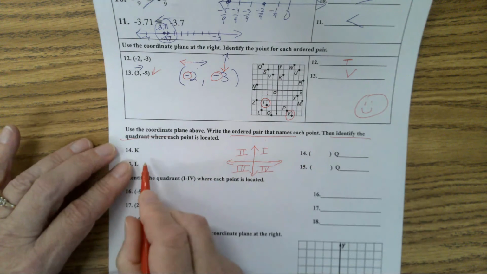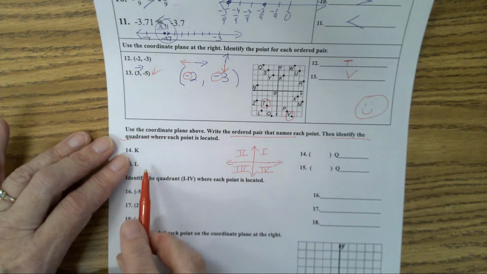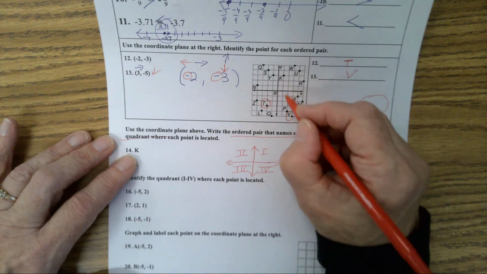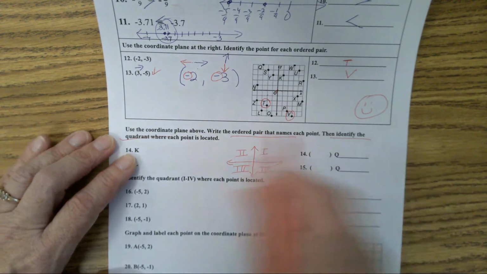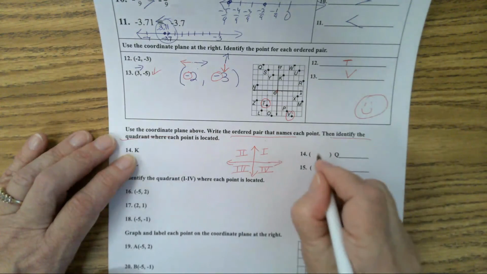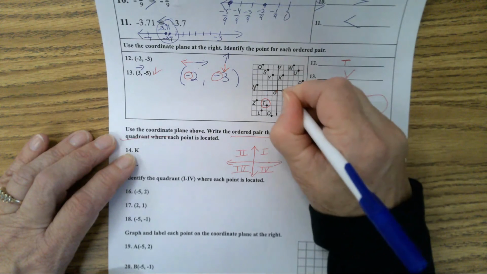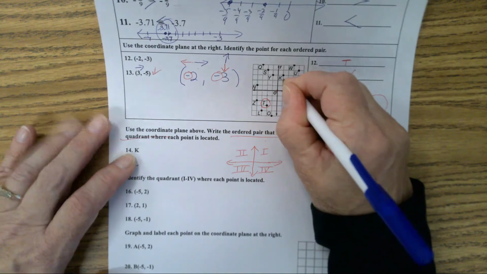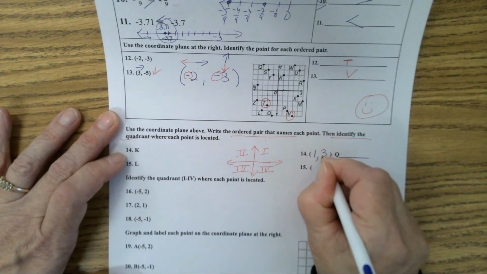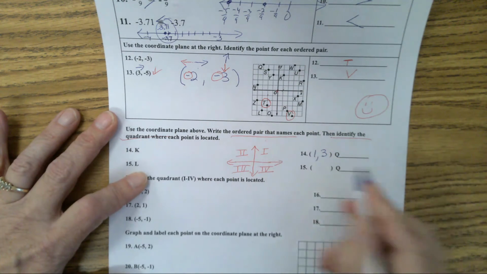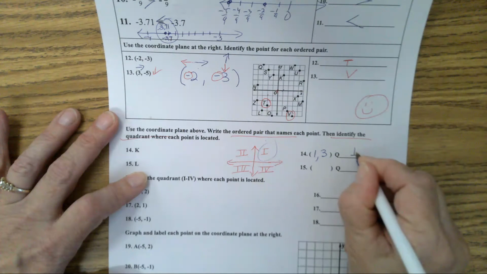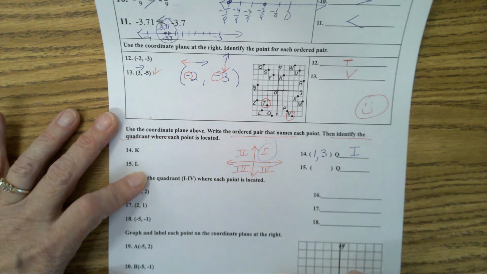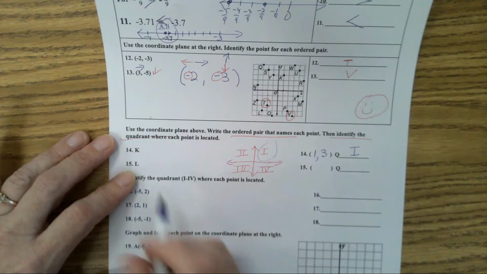So, K. K is located at, you start at the origin, you go right 1, so it's a +1, and then you go up 1, 2, 3. It's +1, +3, and it's located in quadrant 1. Any questions on that?